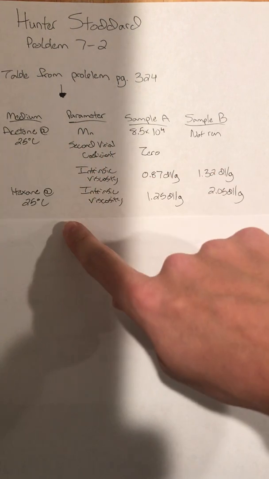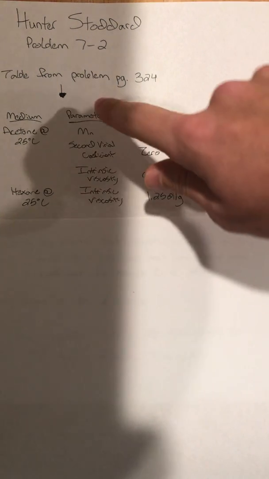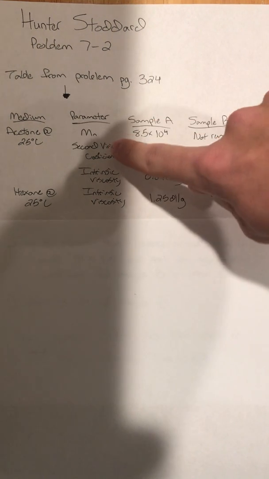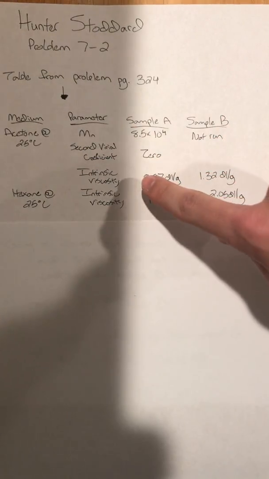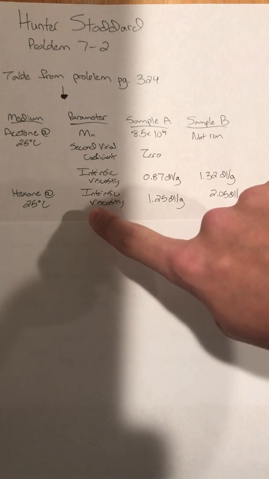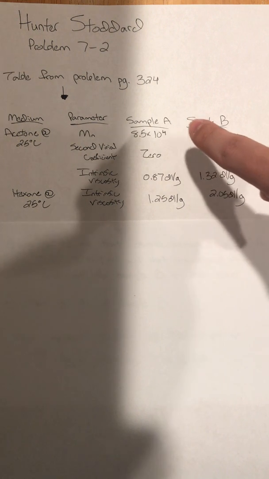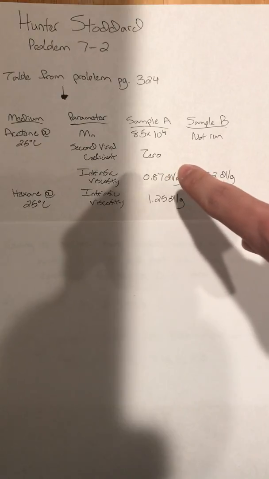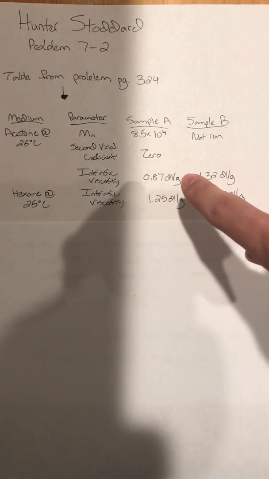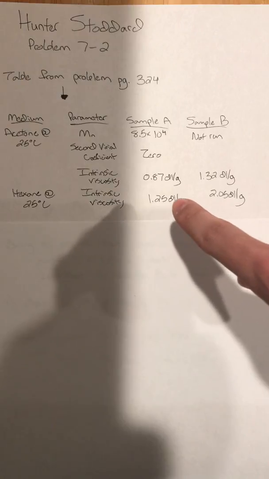This is the table that's given to you in the problem. We've got different mediums with acetone and hexane at both 25 degrees Celsius. Now we're given different parameters: the number average molecular weight, the second virial coefficient, and then the intrinsic viscosities in acetone and hexane. For sample A, we're given 8.5 times 10 to the fourth for the number average molecular weight. The second virial coefficient is 0, and then the intrinsic viscosity is 0.87 in acetone and 1.25 in hexane.